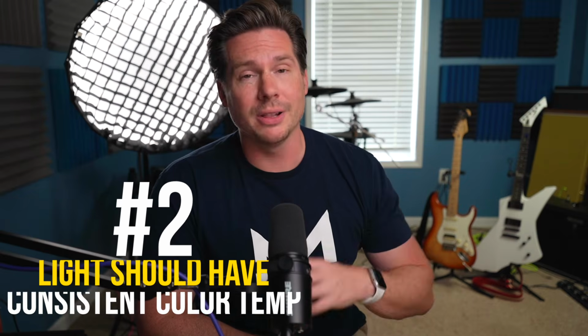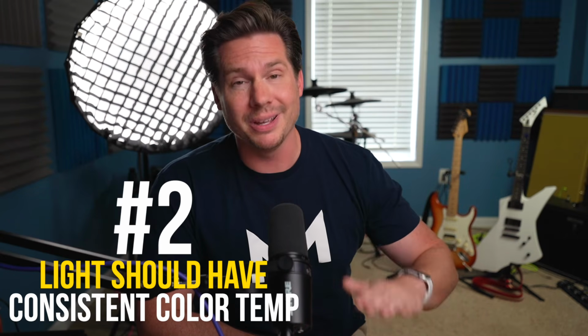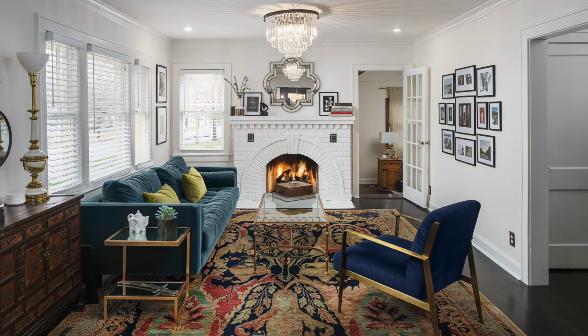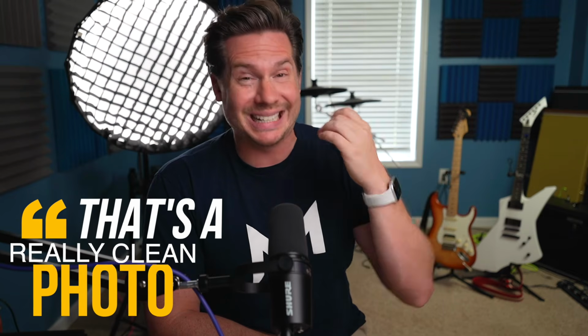Basic principle number 2, all the light in your photo should be of a uniform color temperature, or at least a similar color temperature. Now, this is another flexible principle, and the more I thought about it, in reality, there's probably more wiggle room with this one than maybe there is with number 3. But typically with whatever we shoot, we want our colors to be accurate, or at least close to accurate to how they appear in real life. If a space has white walls, well, in our photo, we want the walls to look white. If a couch in a living room is vivid blue, well, then we want that couch to look vivid blue in our photo. If you've ever seen an image where you thought to yourself, wow, that's a really clean photo, the photographer probably had this principle in mind.